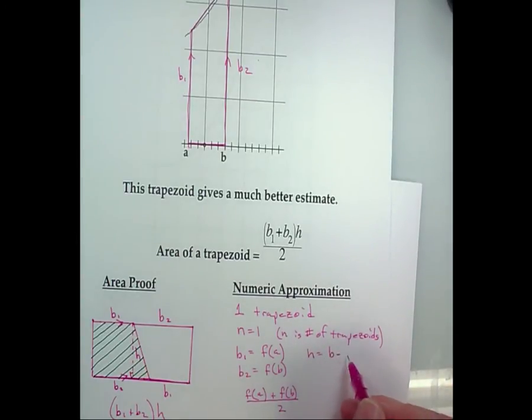Actually, it's going to be B minus A over N. But because I got one rectangle, it's just going to be B minus A. Is that okay?